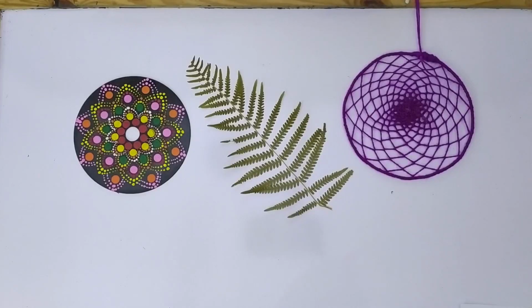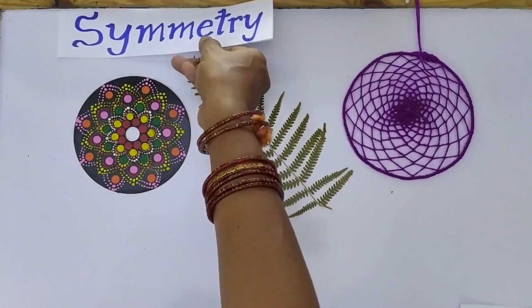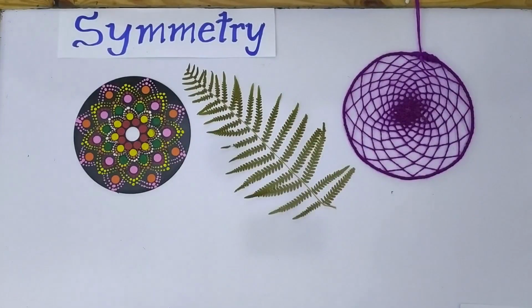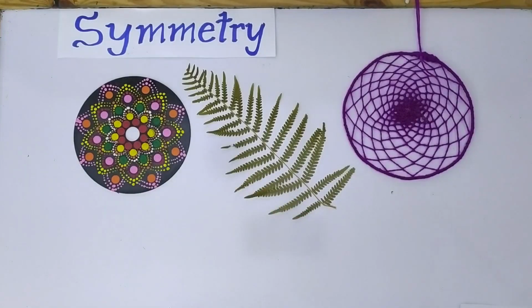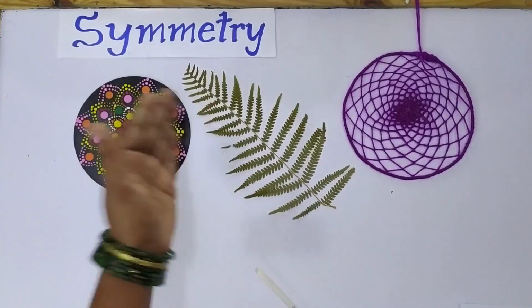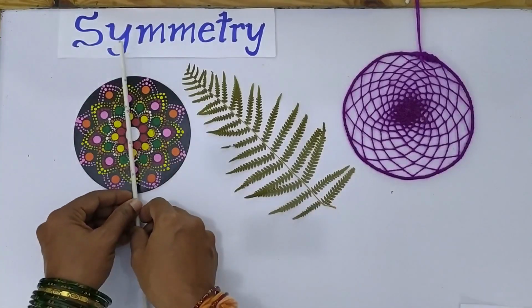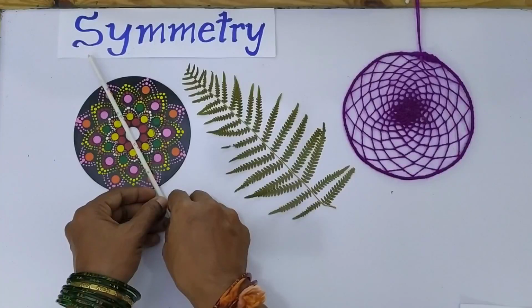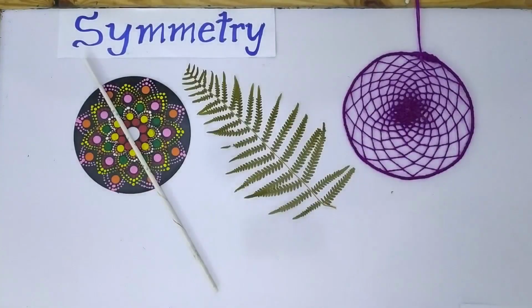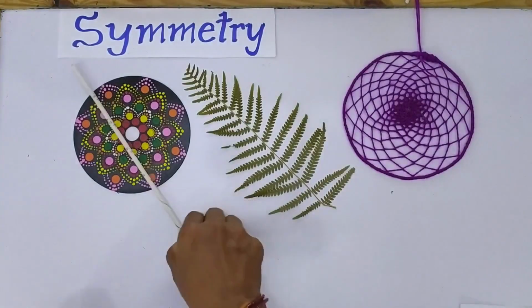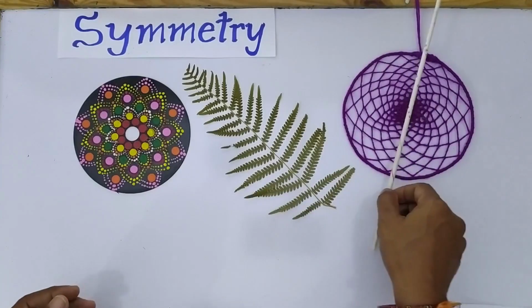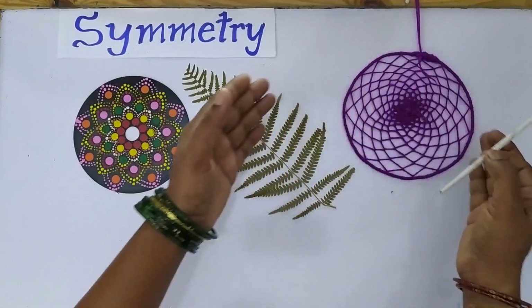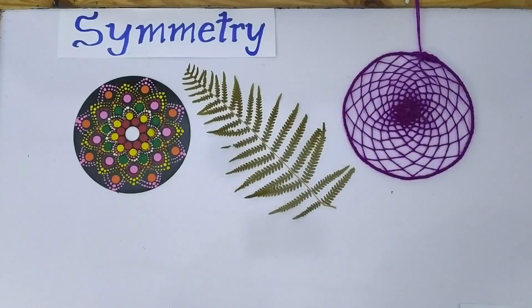So let us recall our knowledge about symmetry. This is symmetry. An object or thing is said to be symmetrical when both its halves, if you make it into half equally, will be the same. Both exactly look the same. See here, if you make it into half, and in the same way in this one, both the halves will look the same.